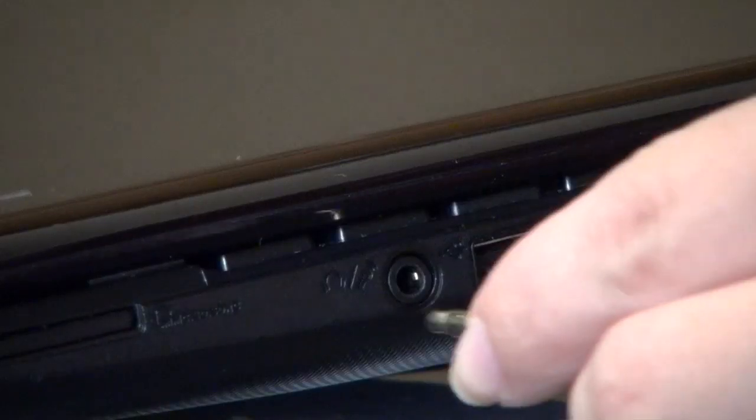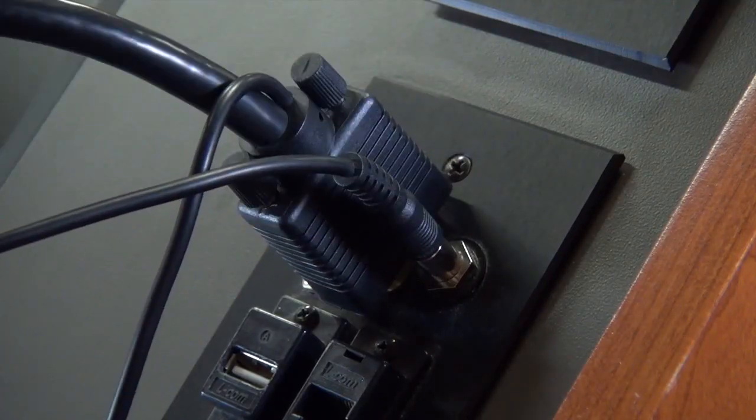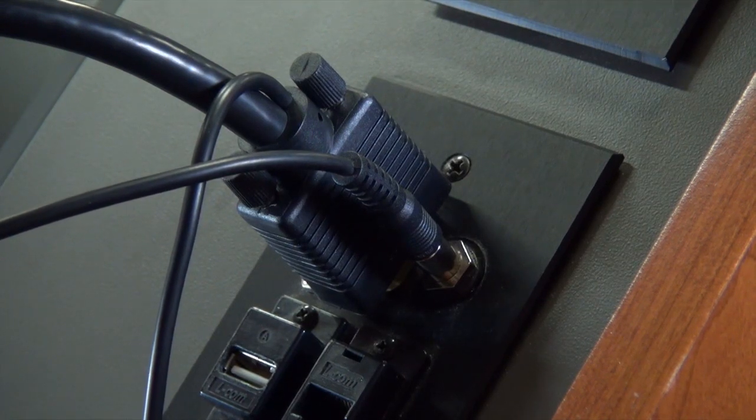1/8" cable. One end goes into your device's headphone jack. The other end goes into the 1/8" jack on the system, which is next to the VGA jack. If you're using the HDMI cable, you do not need to connect a separate audio cable.